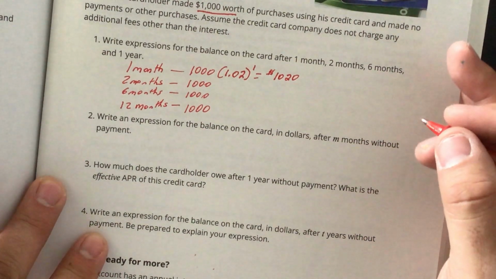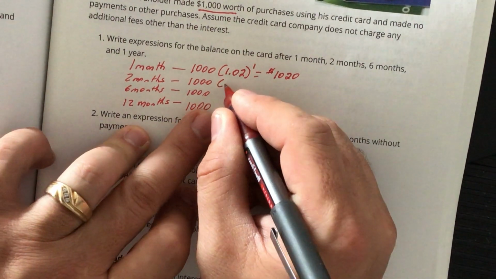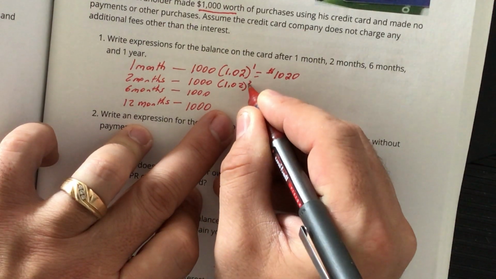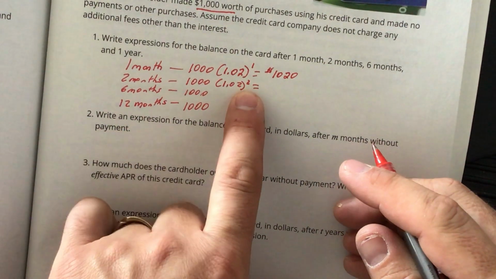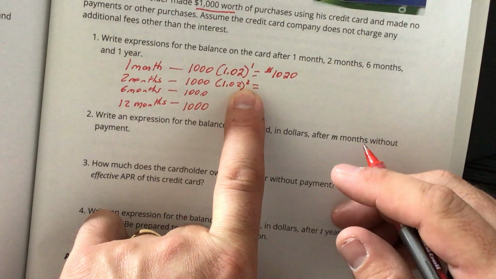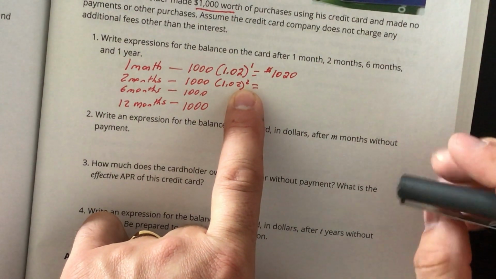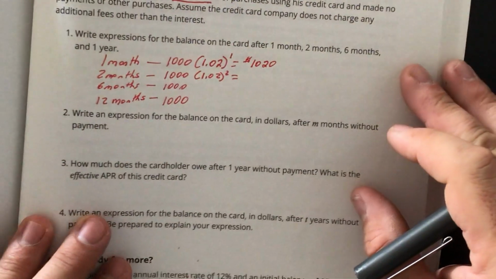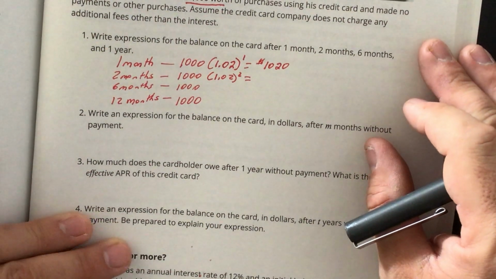Okay, how about if I leave it sit for 2 months? The only thing that changes is now it's 2 months, so I put a little 2 there. Remember, order of operations, I have to do exponents first, so 1.02 squared times 1,000.